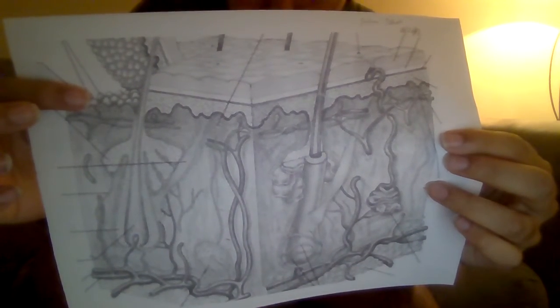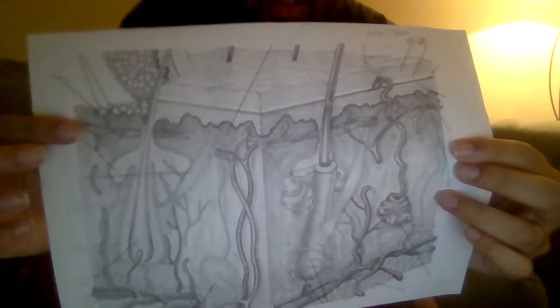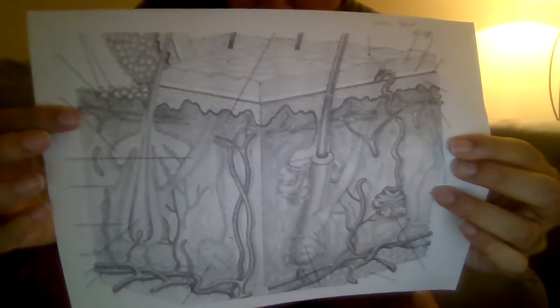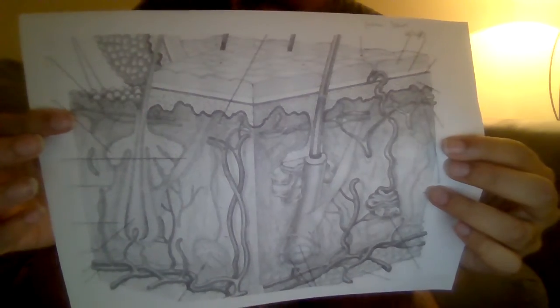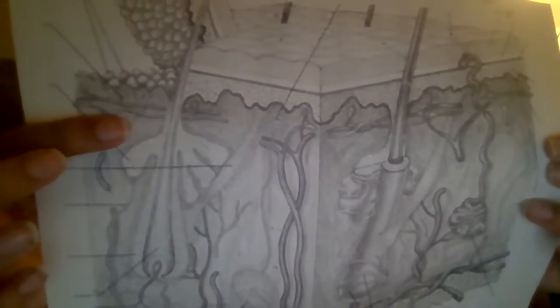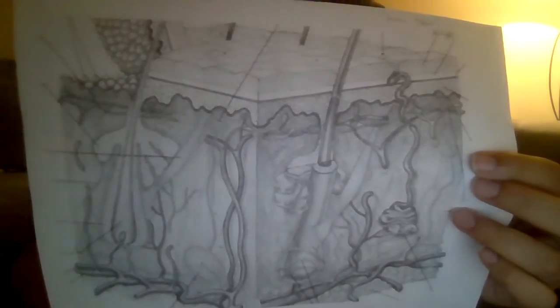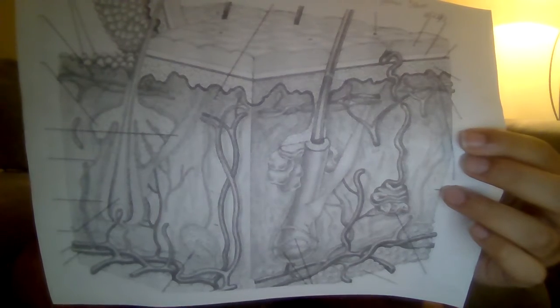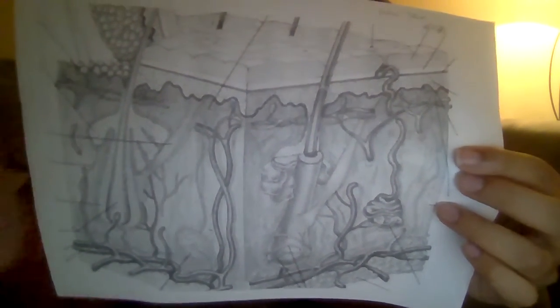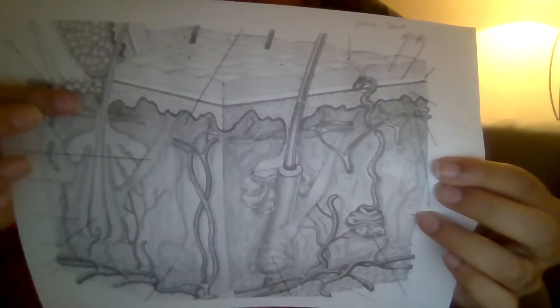Stratum granulosum is right below the stratum lucidum, and it's waterproofing for skin. And then I think I skipped one. Okay, stratum corneum, it's right here.